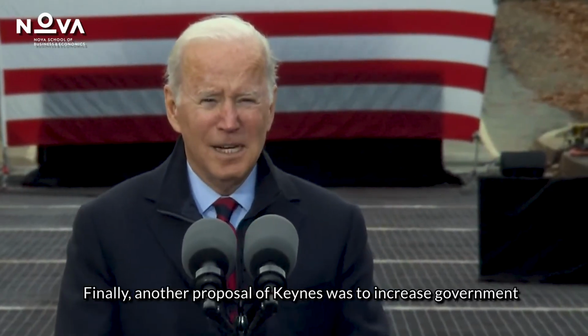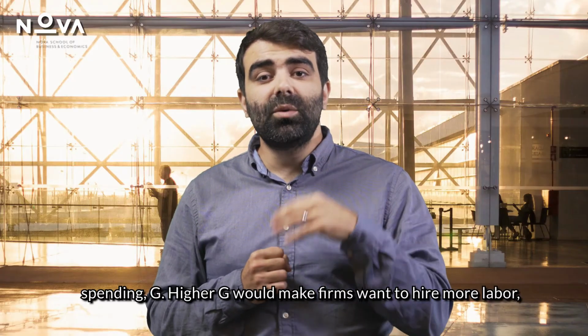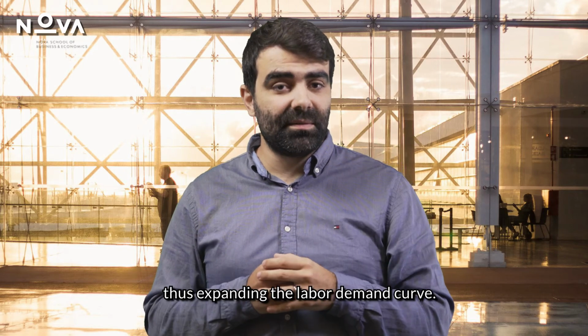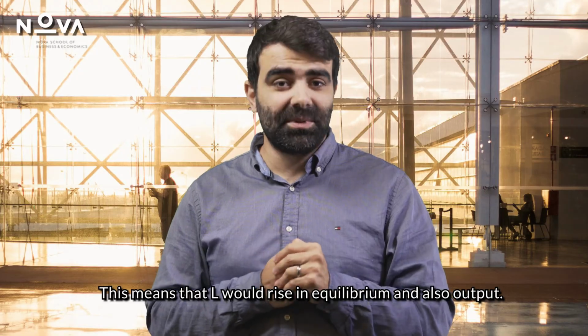Finally, another proposal of Keynes was to increase government spending G. Higher G would make firms want to hire more labor, thus expanding the labor demand curve. This means that L would rise in equilibrium and also output.